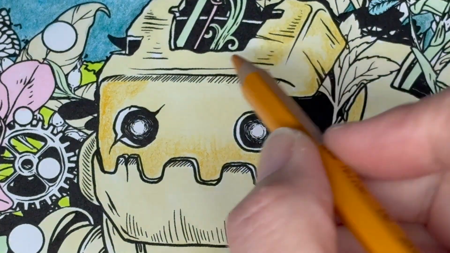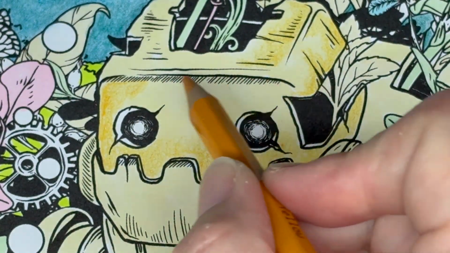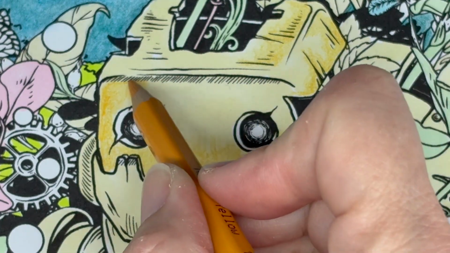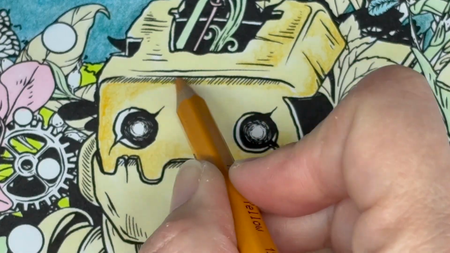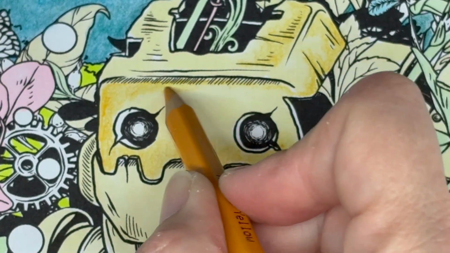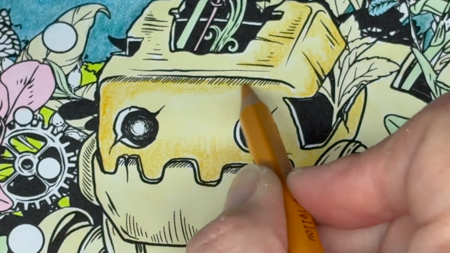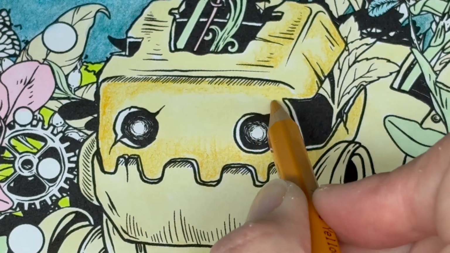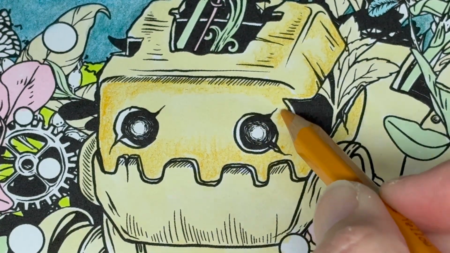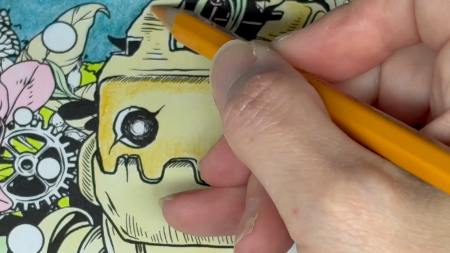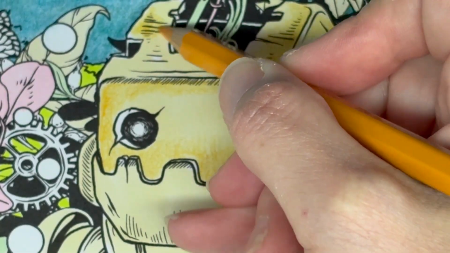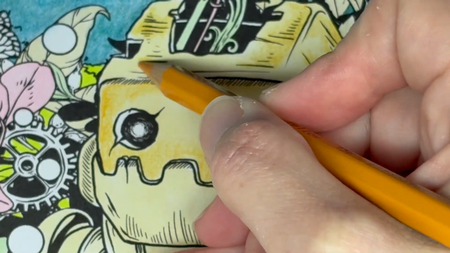All right, there's also this line section here where Joseph has indicated shadow. So we color over that bit. We can go a little bit into the highlight area, just a tad. Put some color down. Okay, here too.